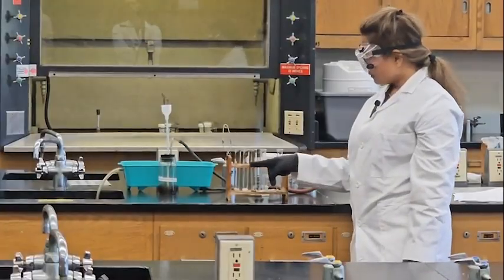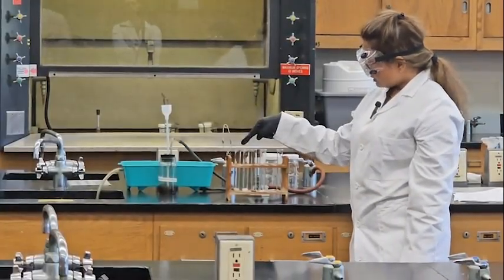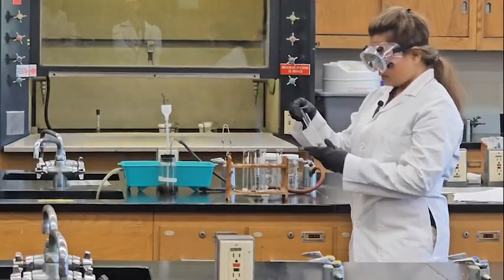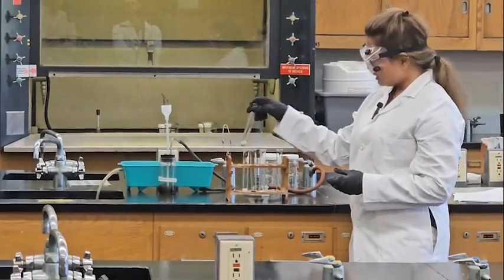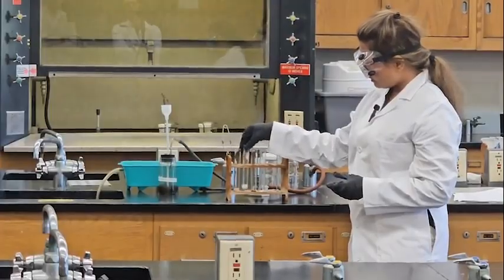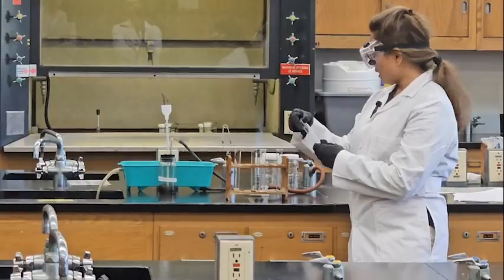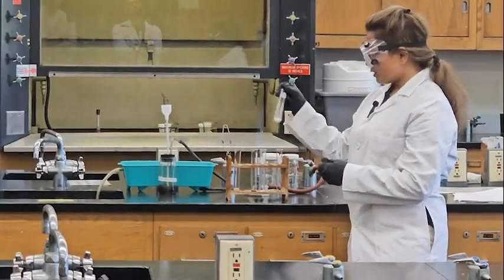Okay, next, there are different compounds. This one is the sand, silicon dioxide. We have sodium nitrate, which is white.